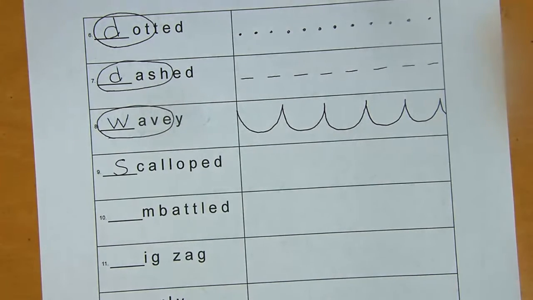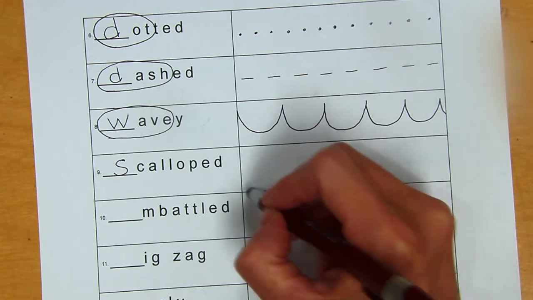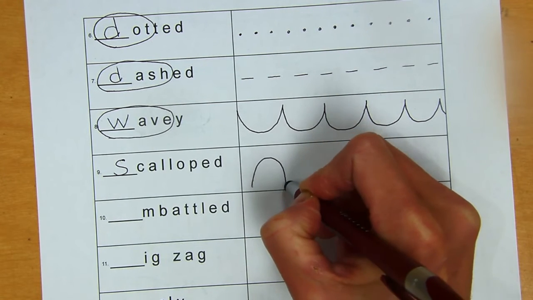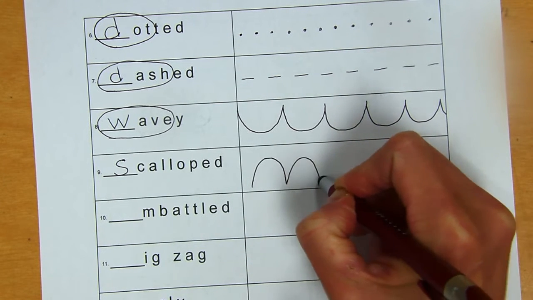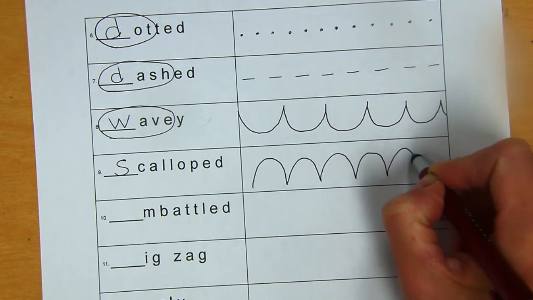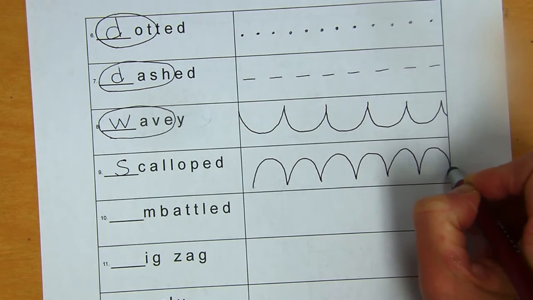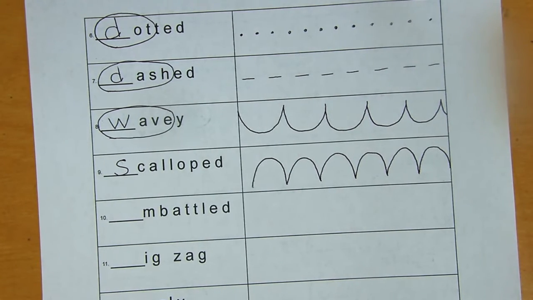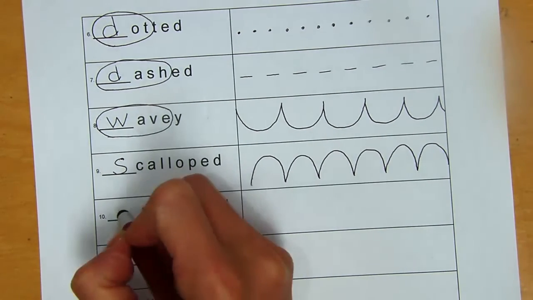Number 9 is scalloped. Scalloped has an S. And this is basically the opposite of this. We're going to start with a point down and then do the round part on top. Sometimes students tell me it looks like a ball bouncing, or like a row of M's all smushed together. Do that one right there.